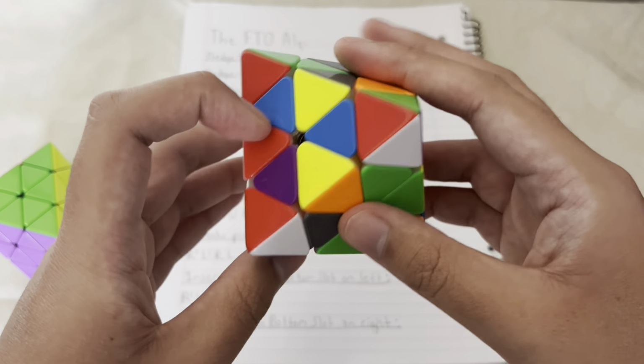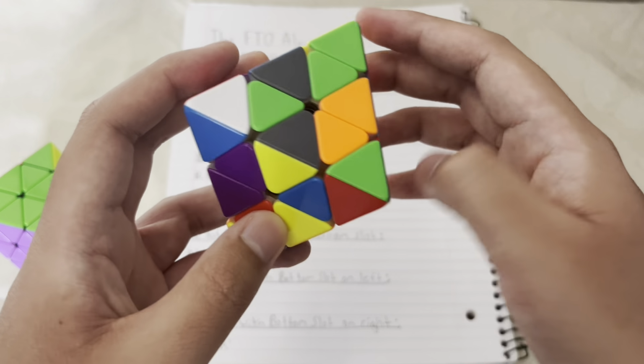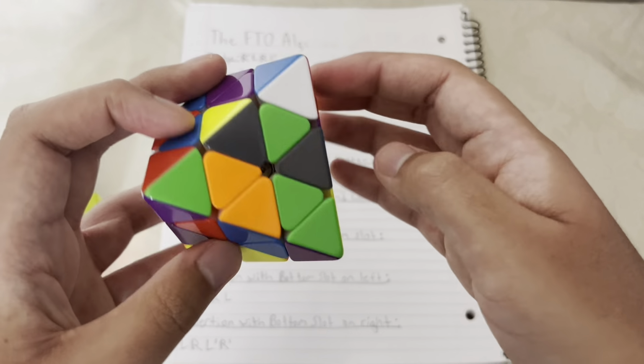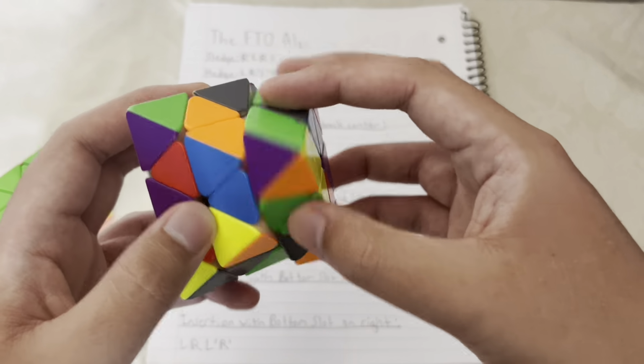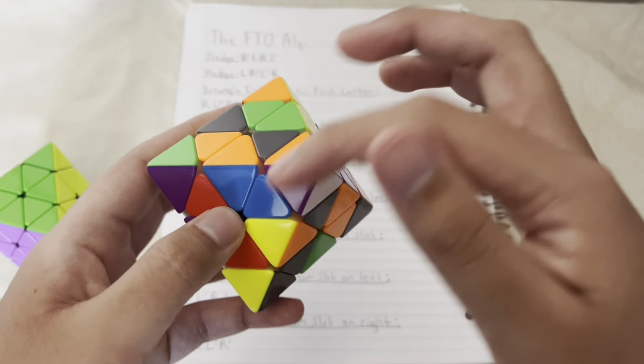So the answer is simple. Just do an L move. And now we have purple triangles on the top layer, and then just do a U move or U prime. So move it into the middle layer, move this corner back up, and now we solve this triangle to this corner, like so.